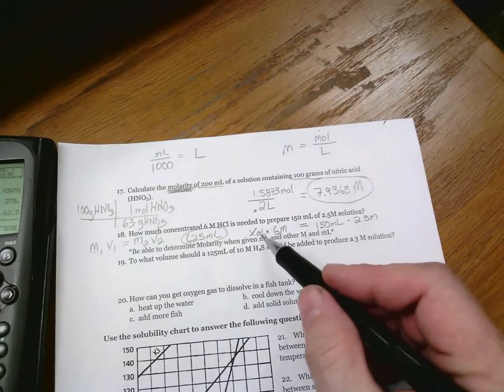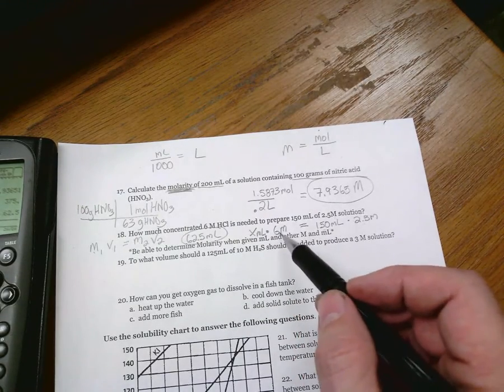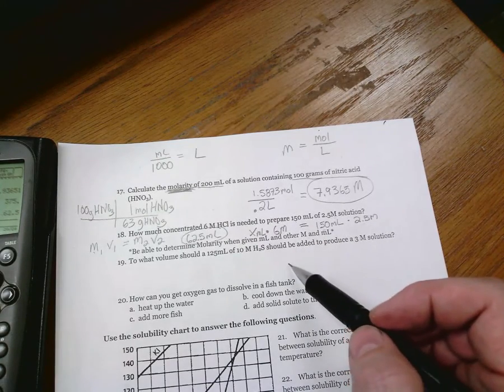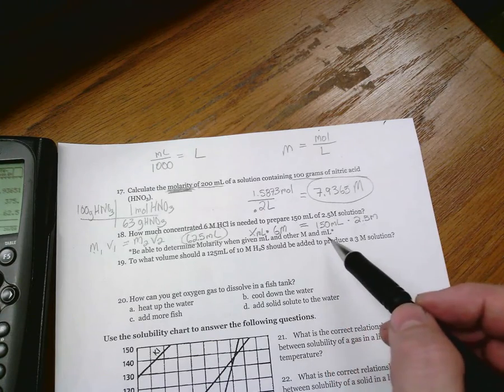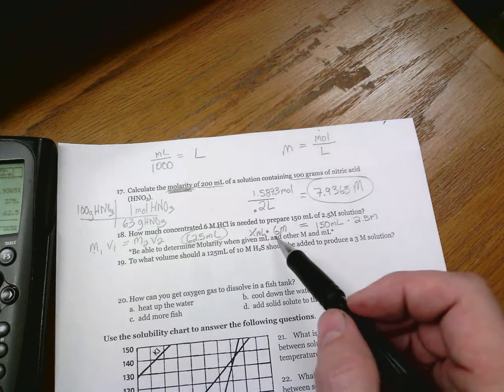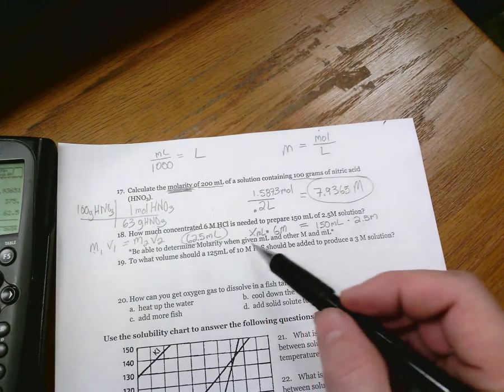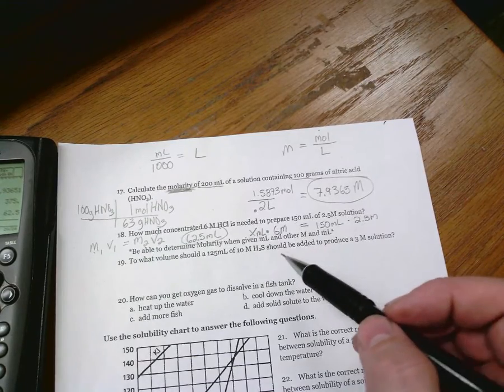I'm just solving for x, multiplying these two, and then to isolate x, I'm dividing my answer over here by 6. So that's where we're at right now. 62.5 milliliters, which is a little less than 75 milliliters, so that makes perfect sense.